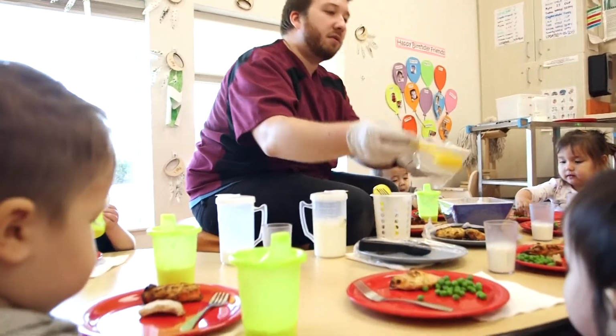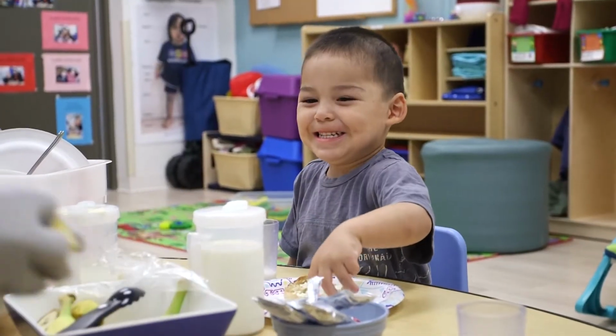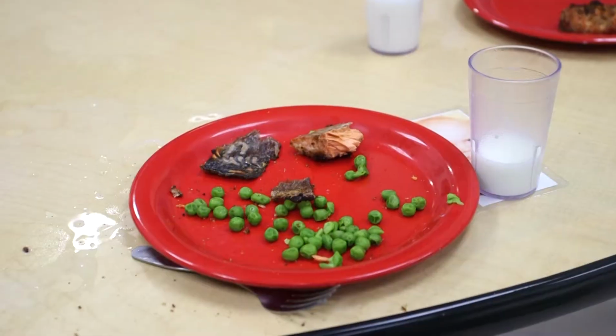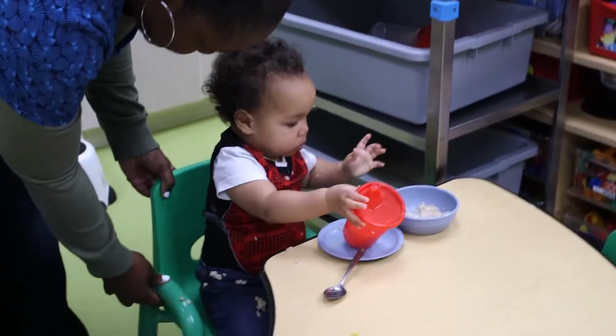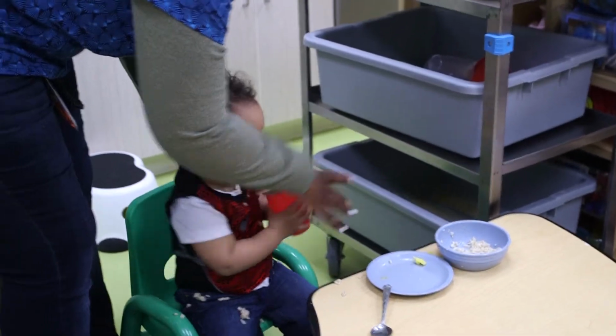Encourage children to try everything on their plate. Remember, food cannot be used for reward or punishment, and children cannot be forced to try anything. Acknowledge when each child is ready to be done eating and help them begin cleaning up.